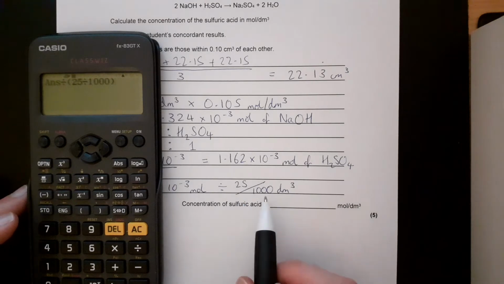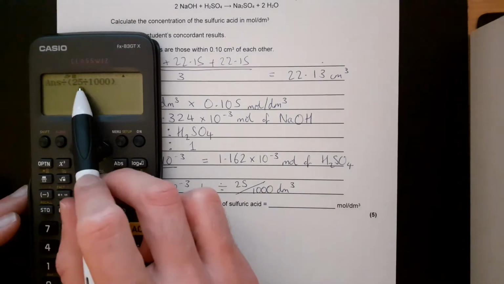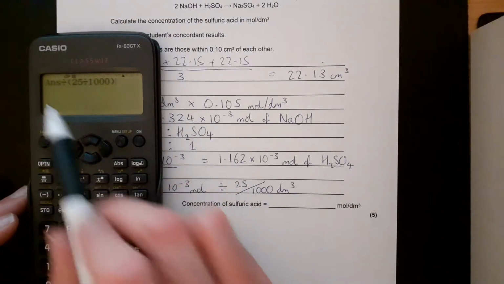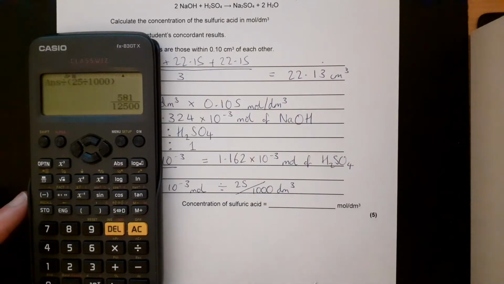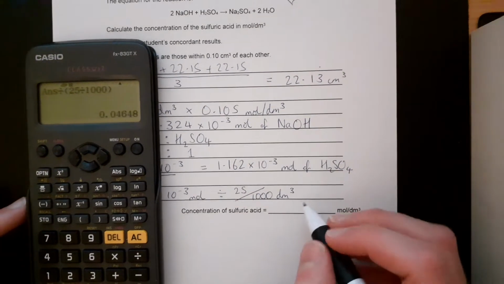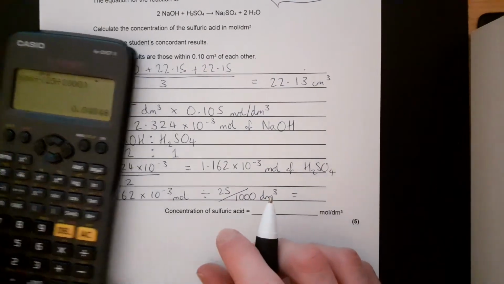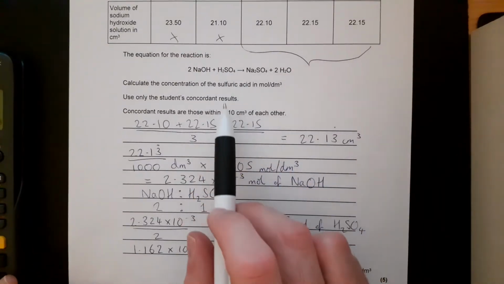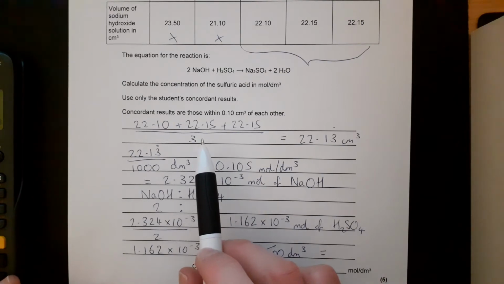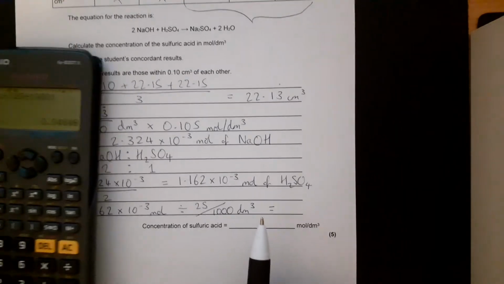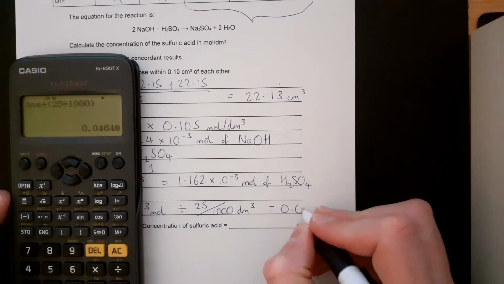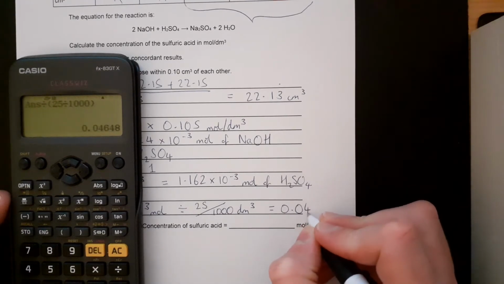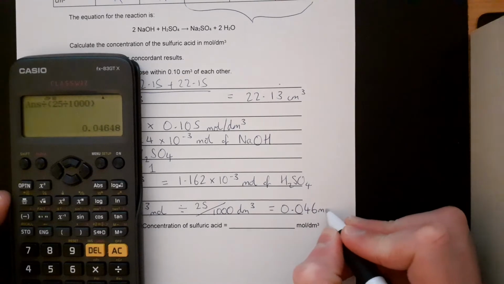Does that make sense? So I want to get that into decimeters cubed first, so that's what I'm doing here, and then I'm going to do my answer that I had, the number of moles divided by that. And that's going to give us our answer. So we end up with, does it say anything about a number of decimal places? Nope, doesn't mention it in the question, so they can't mark us down for that. So I'm going to say 0.046 moles per decimeter cubed.